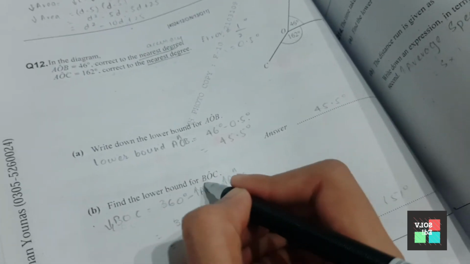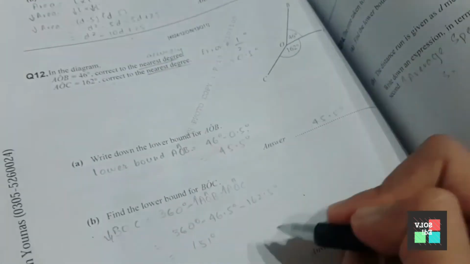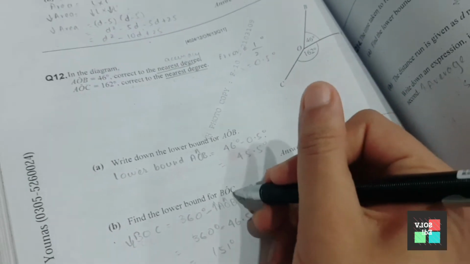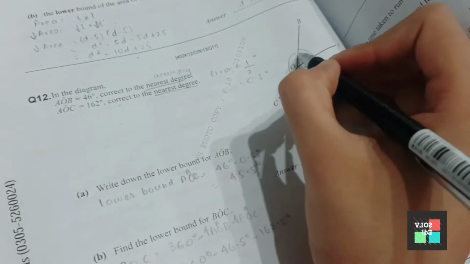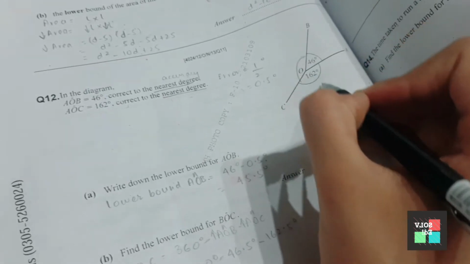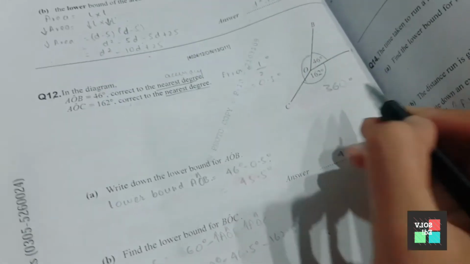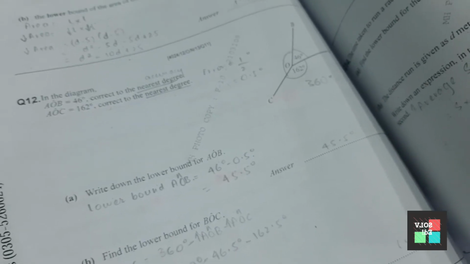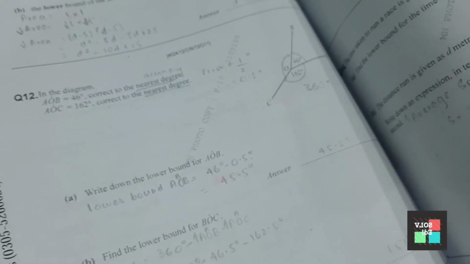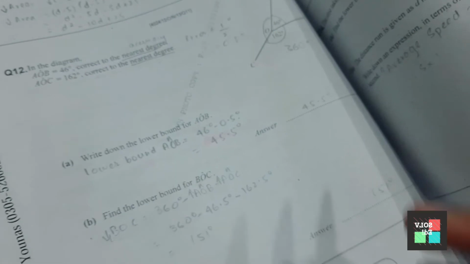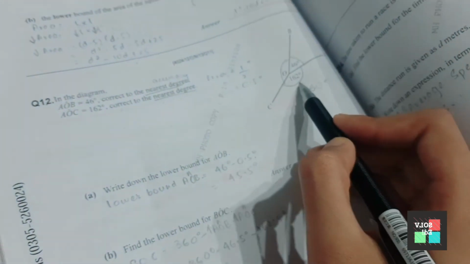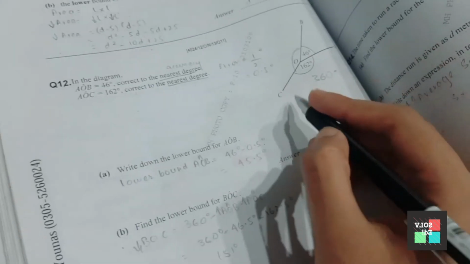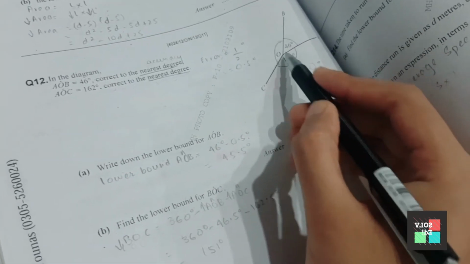Find the lower bound for BOC. Simply subtract. BOC is a little bit indirect. BOC is this angle right here, but we know the one rotation is 360 degrees. If you don't know, I encourage you to revise a little bit of angle properties or go over the basic ones before you attempt this sort of a question. 360 degrees is the total revolution angle, and so we're going to subtract both of these to get this.